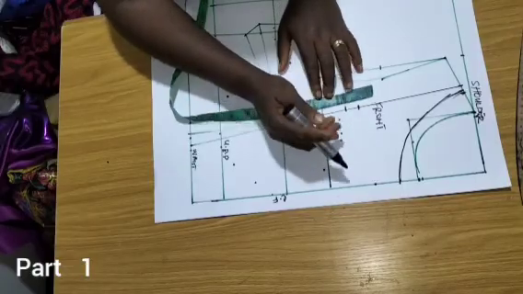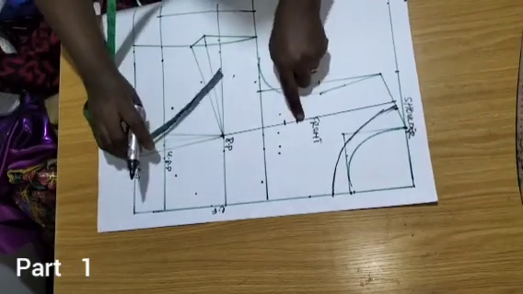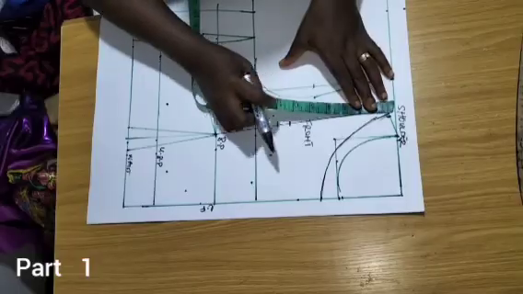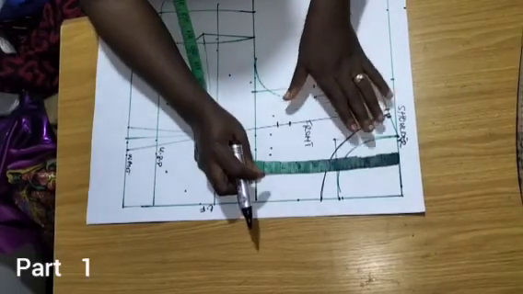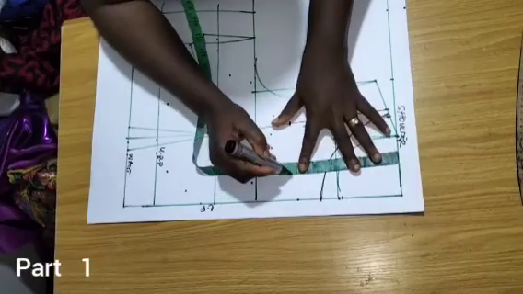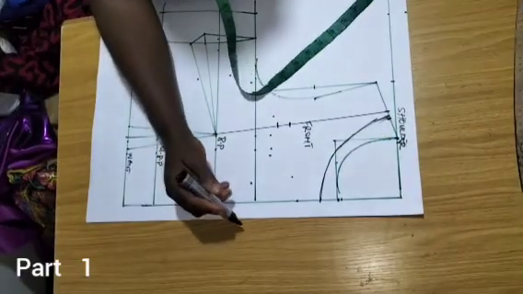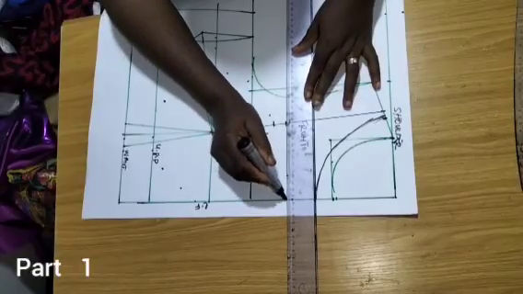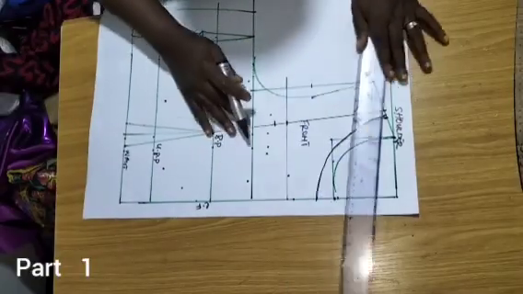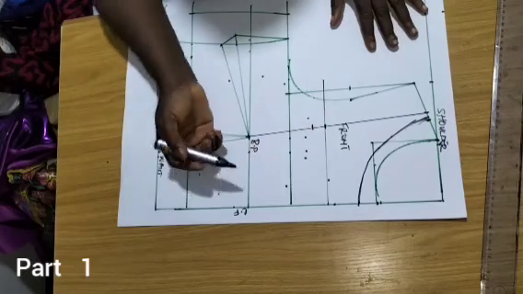So this is the mark I have. At this mark, which I'm going to work with, if I measure from the shoulder, you can see I have it at 6.25. So I can now draw a guideline from there for my illusion neckline.